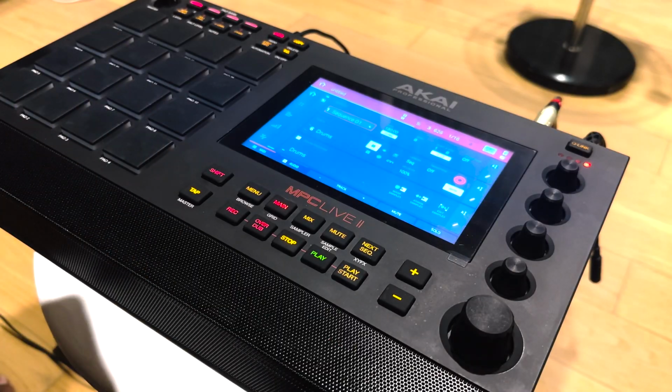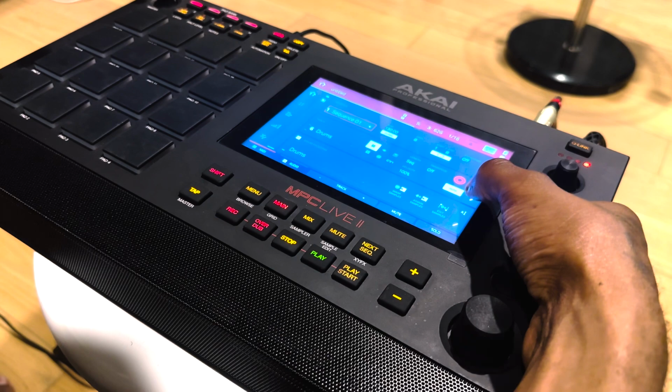So now that leaves us with the arrangement. And before we do anything with the arrangement, I like to explode my drums.